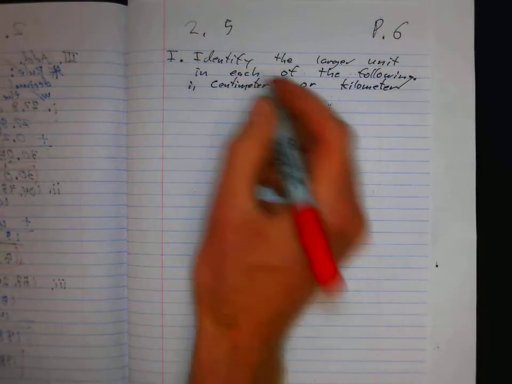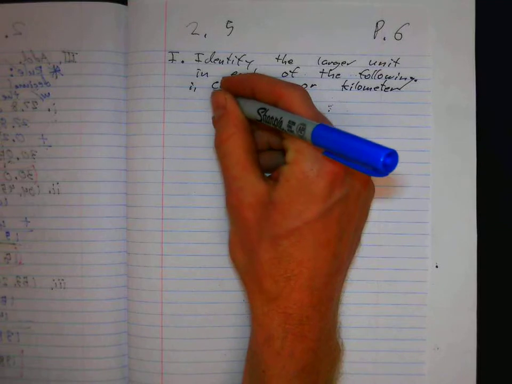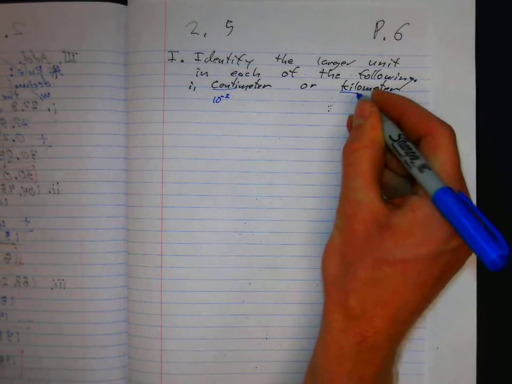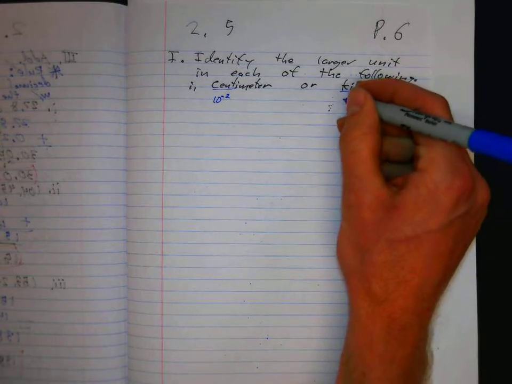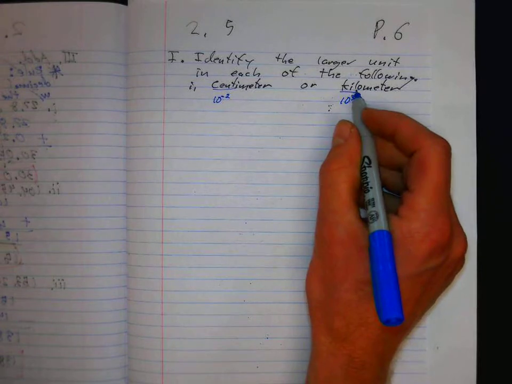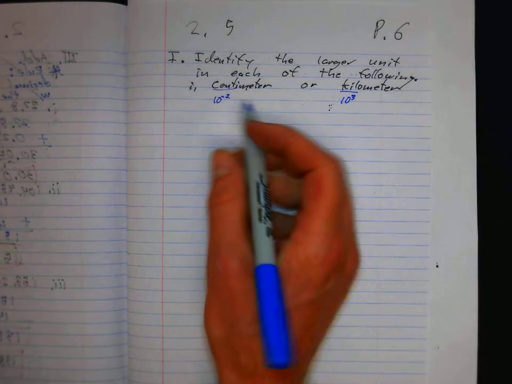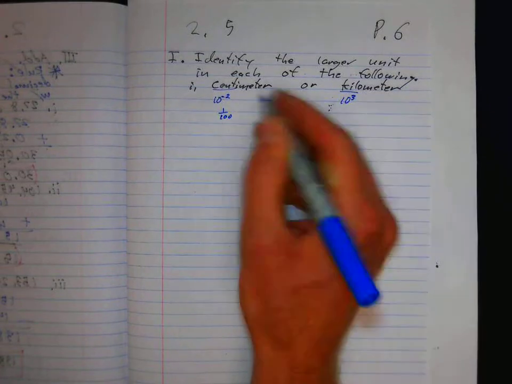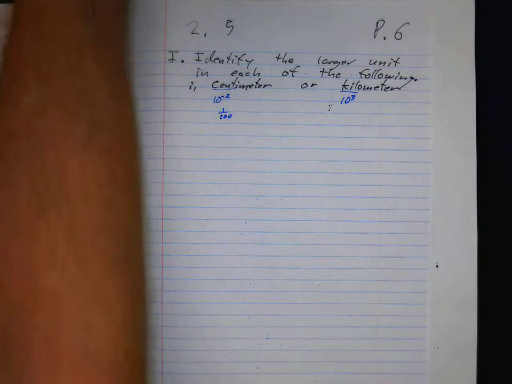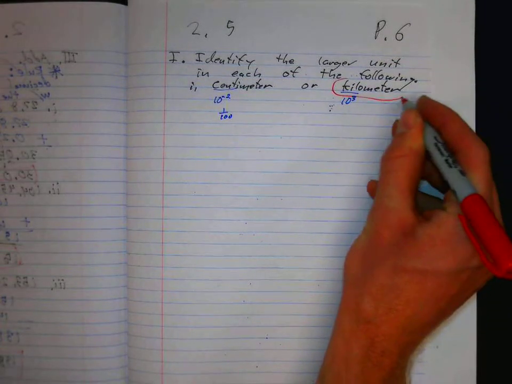Centi, the meaning of centi is 1/100th or 10 to the negative 2. The meaning of kilo is 1,000 or 10 to the third. So a kilometer is 10 to the third meters. A centimeter is 10 to the negative 2 or 1/100th meters. So therefore, the kilometer is the larger unit.